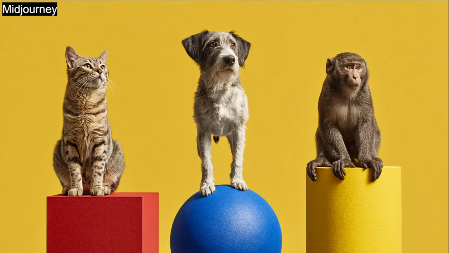Let's go to the next test here. This is a classic test. We have a cat on a red square, we have a dog on a blue ball, and we have a monkey on a yellow cylinder. All of that is there. So actually Midjourney doing a great job here in 8.1.